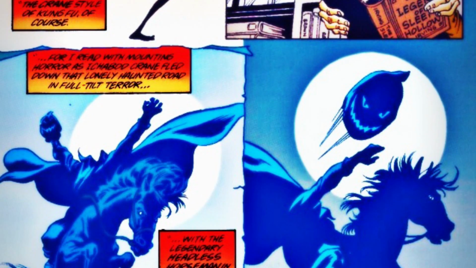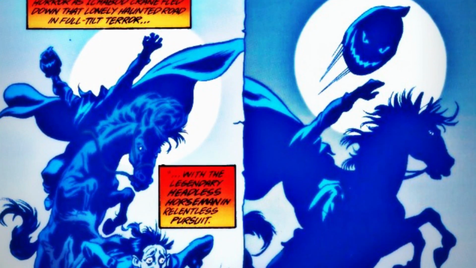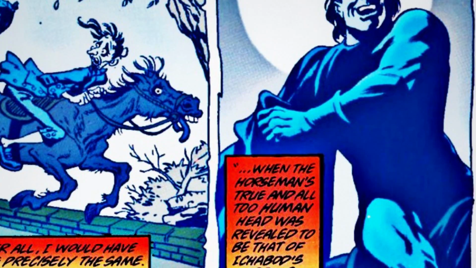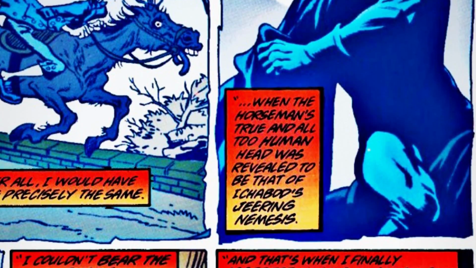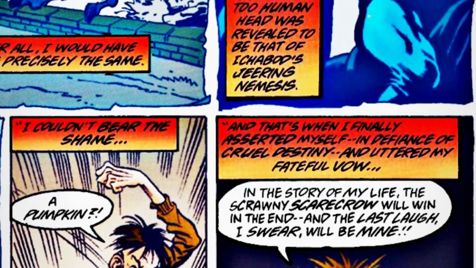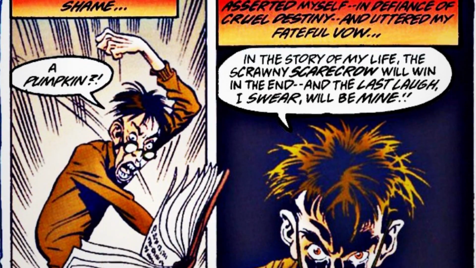Crane continues to read Sleepy Hollow, following the story with increasing terror as the Headless Horseman chases Ichabod Crane down the road, understanding why his namesake would flee from such a supernatural creature, knowing in his heart that he would have fled as well. When the Headless Horseman turns out to be Ichabod Crane's own personal bully, and his hero and namesake had been revealed as a coward, Crane throws the book in anger and vows that in his story, the Scarecrow would win at the end, and that the last laugh would be his.